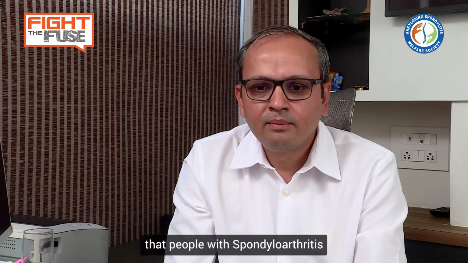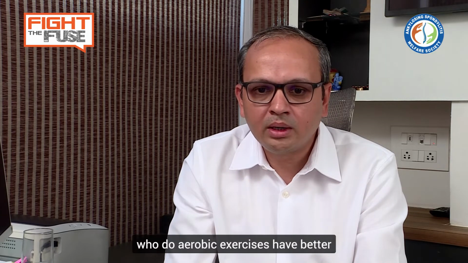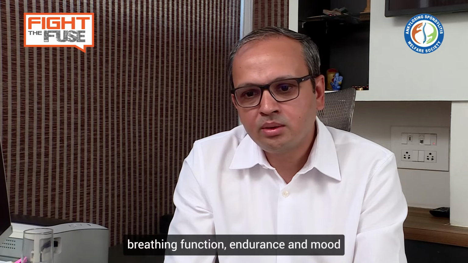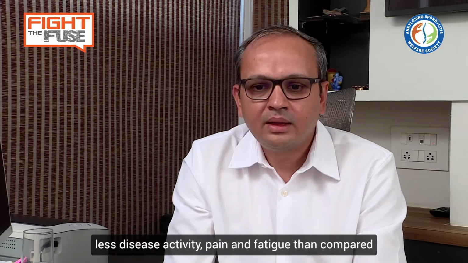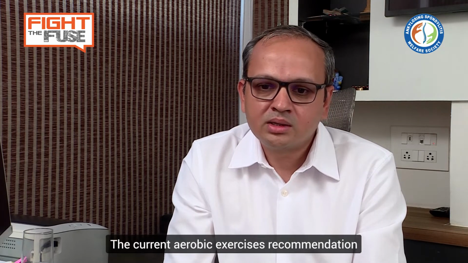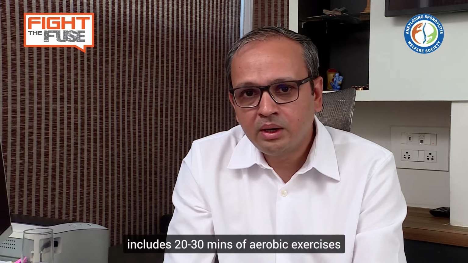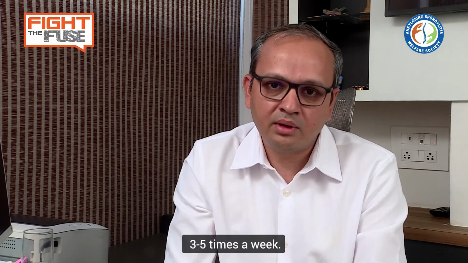Studies show that people with spondyloarthritis who do aerobic exercises have better breathing function, endurance, and mood, and less disease activity, pain, and fatigue compared to those people who do not exercise. The current aerobic exercise recommendation includes 20 to 30 minutes of aerobic exercise 3 to 5 times a week.